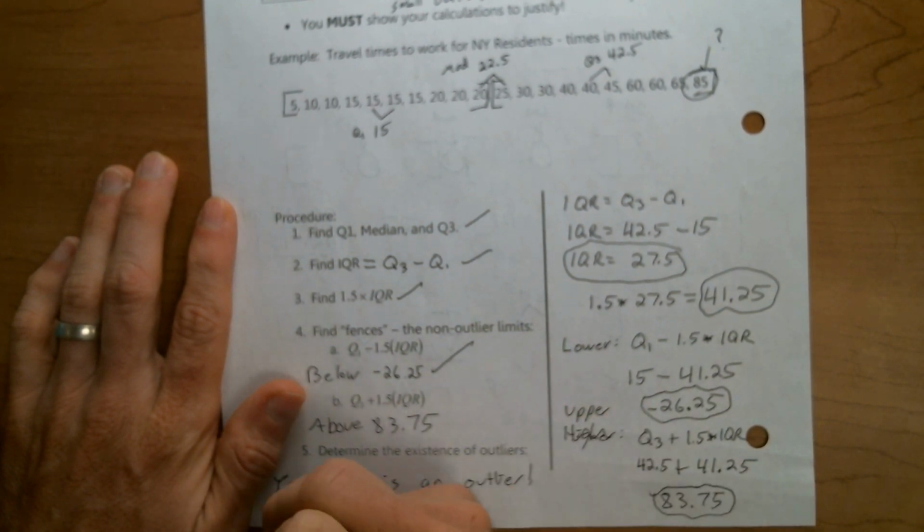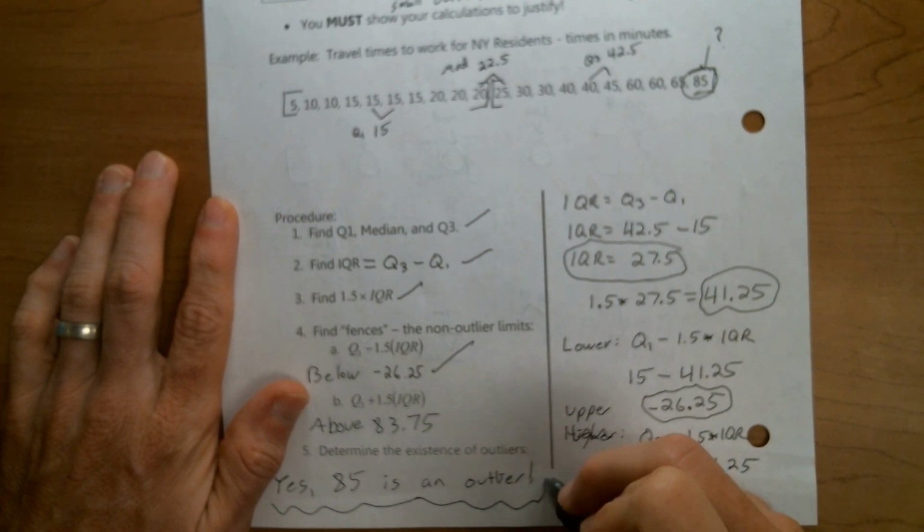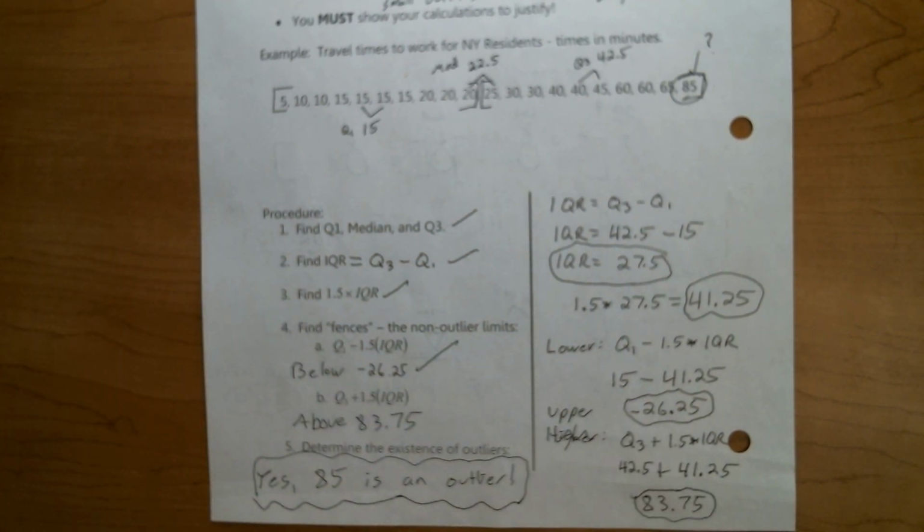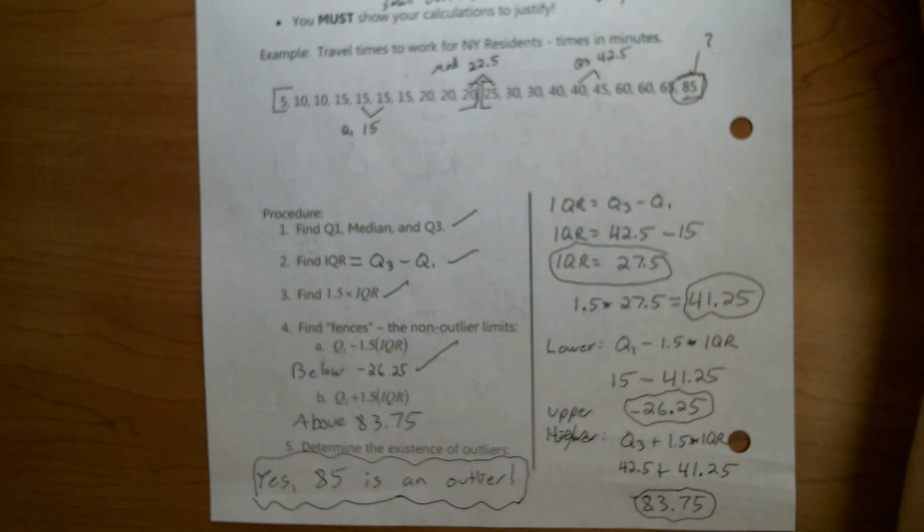All right, so that's the process for determining whether or not you have an outlier. So going forward, it's not just going to be, oh, that point deviates from the pattern. It's going to be, okay, is that point classified as an outlier?